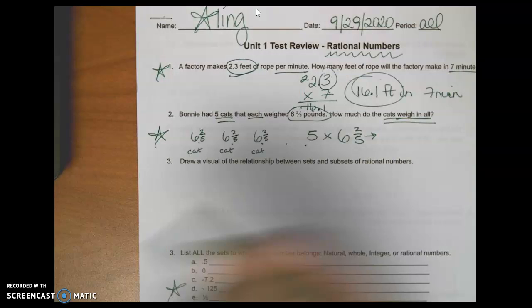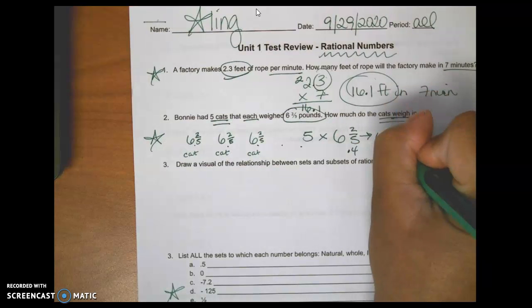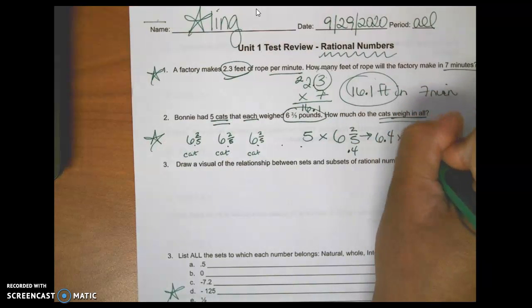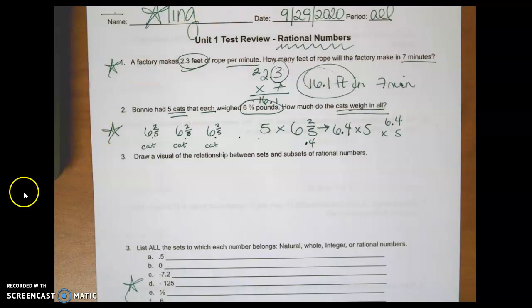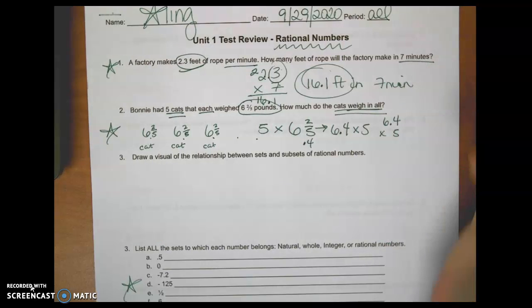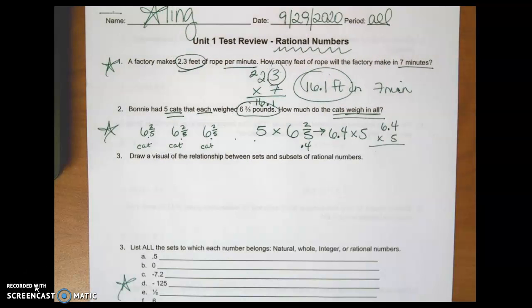All right, so this is 0.4 as a decimal. So I'm going to write 6.4 times 5. Hold on 1 second. Okay, so I converted 6 2/5 to a decimal, which is 6.4, and then I'm multiplying by 5. Now what's 6 times 5?